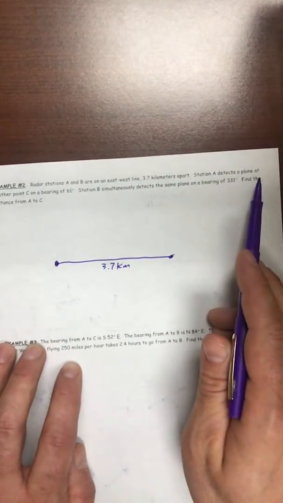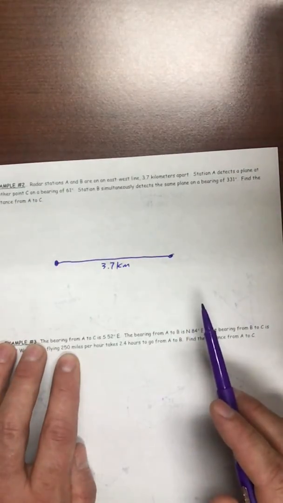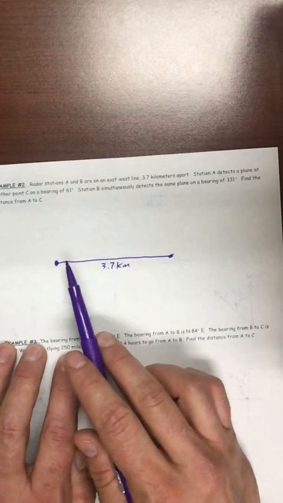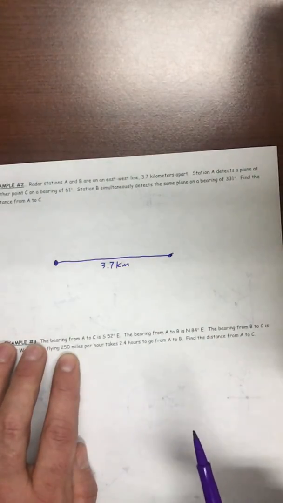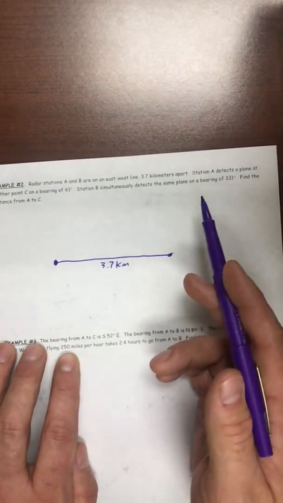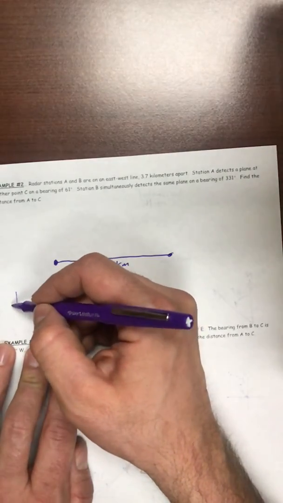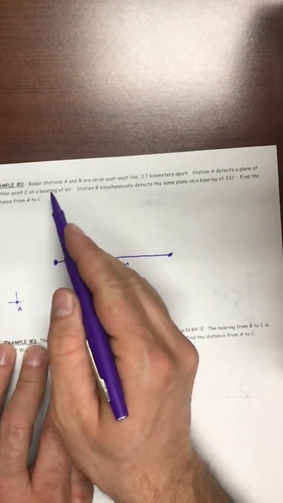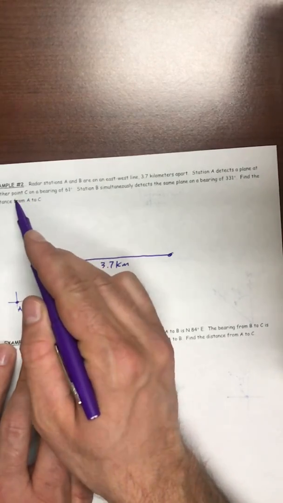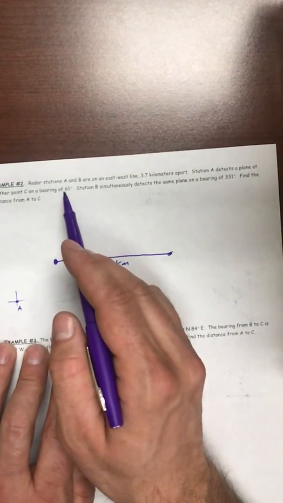Station A detects a plane at another point C on a bearing of 61 degrees. Now, notice I haven't labeled A and B yet because I don't know which one is to the west and which one's to the east. So Station A detects a plane at another point. I'm going to make another quick drawing here. If this is Station A, C. Okay, he sees a plane at point C at a bearing of 61 degrees.